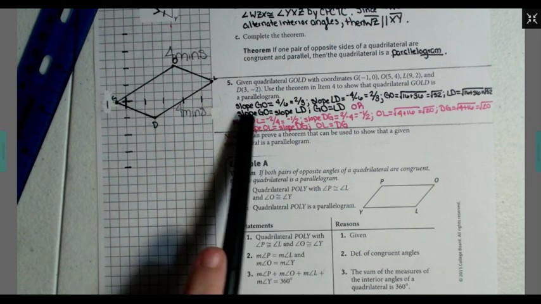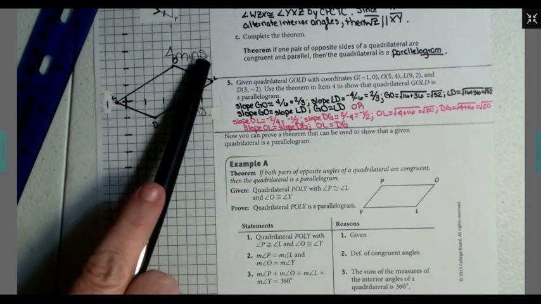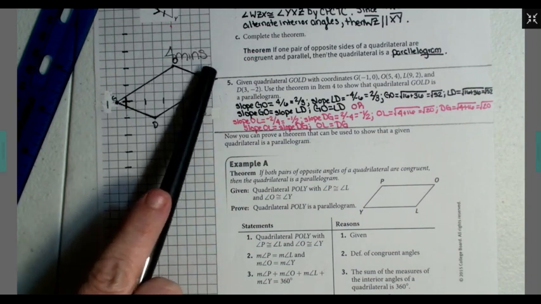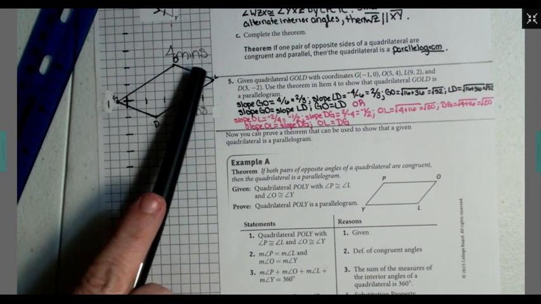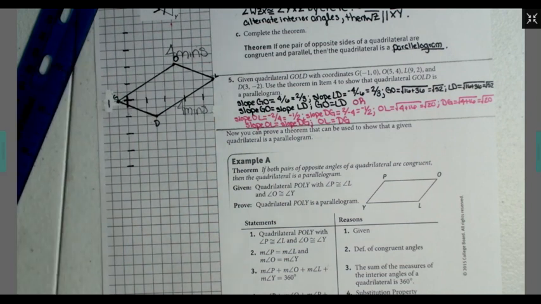Okay. I then looked at OL and GD because those are also opposite sides. I was able to prove that both of them had a slope of -1/2, and both of them had a distance of square root of 20. So those were also sloped the same, which means parallel, and distance the same, which means congruent.